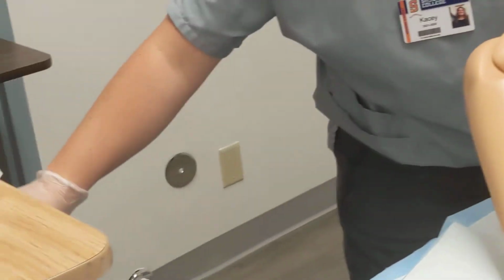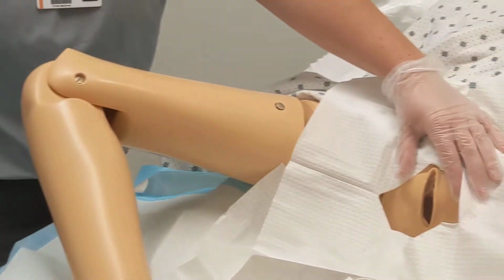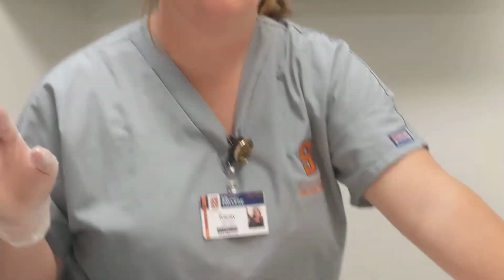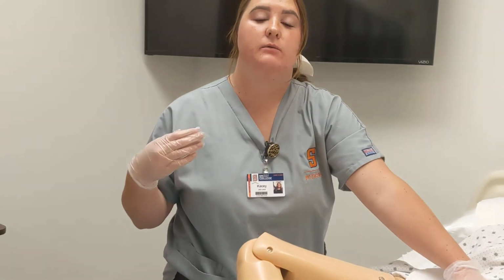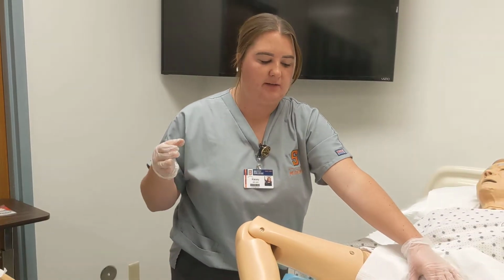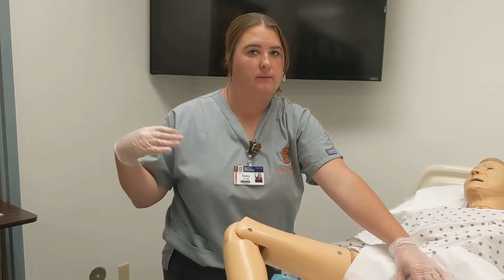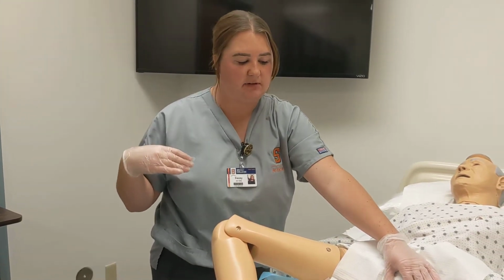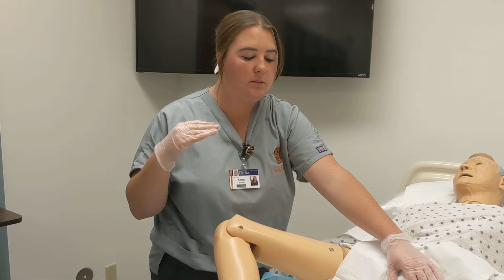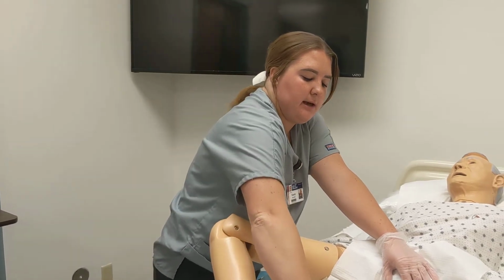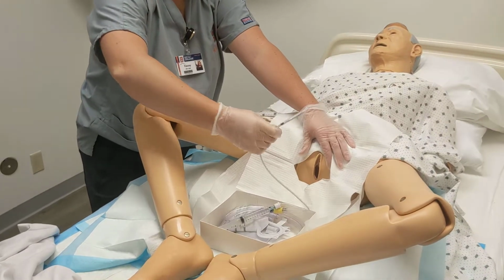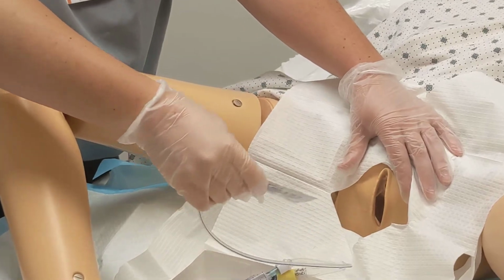And you're done with that. And now we have our catheter already lubricated. Now if this was a male, we would insert 10 mLs into the penis first. Since we have a woman here, we have lubricated 2 to 3 inches of it.